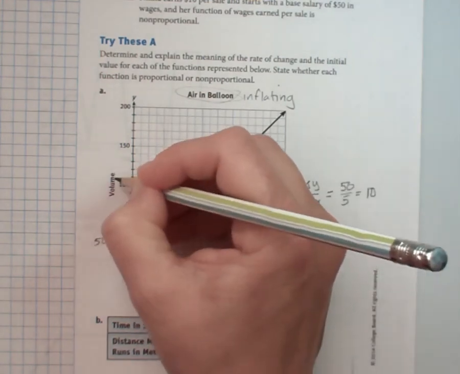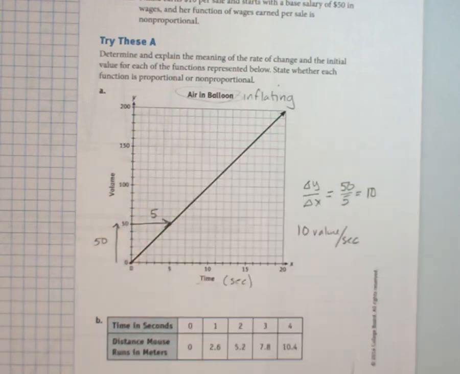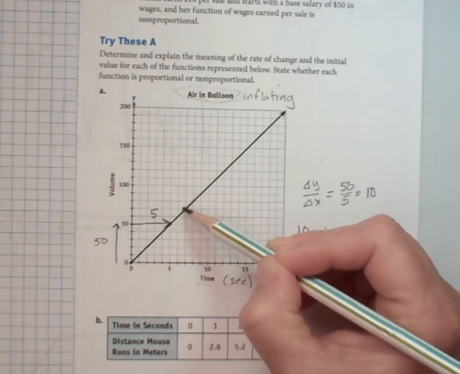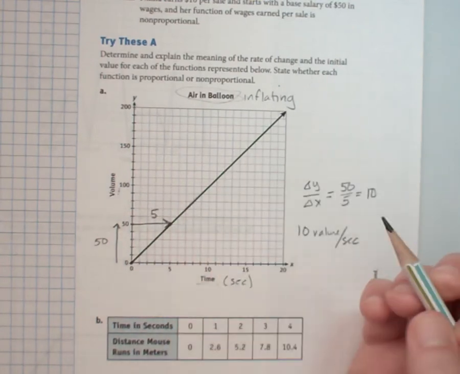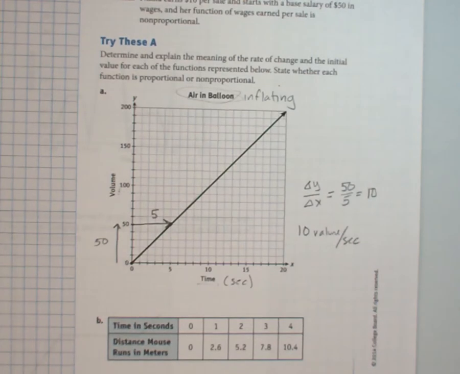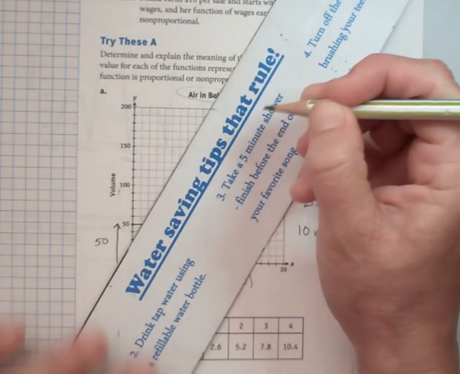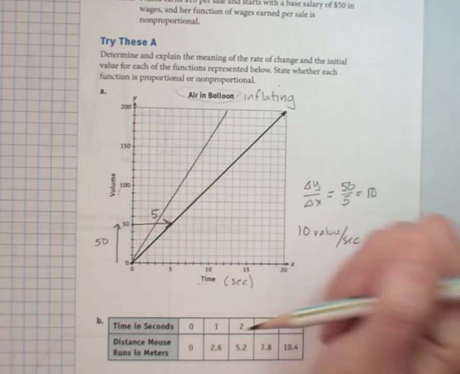It'd be nice if volume was like, I don't know, cubic inches or milliliters, some measure of volume, but they just said volume. Okay? So by looking at the direction, whether it's uphill or downhill, I know whether the output is increasing or decreasing. And by looking at how steep it is, I know whether it's increasing quickly or slowly. I don't know if 10 volume per second is fast or slow, but I do know that if I saw another balloon being filled, maybe this is the graph of a second balloon, I could say, oh yeah, this balloon is getting full much faster because it's got a steeper slope.